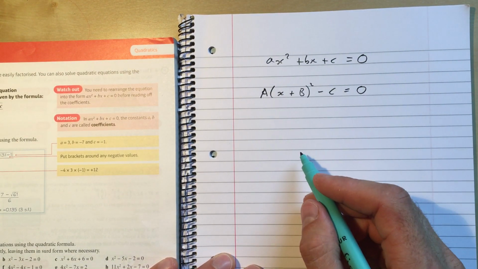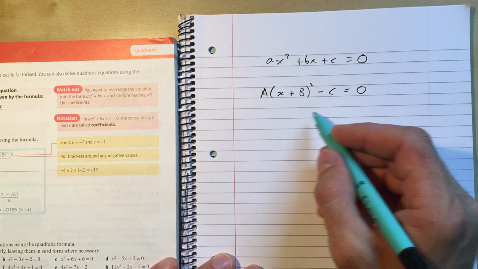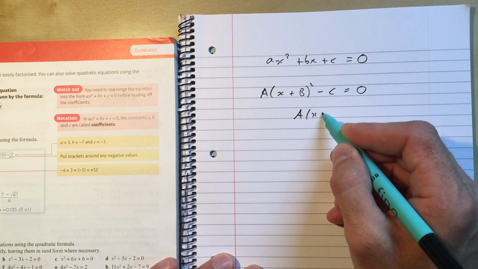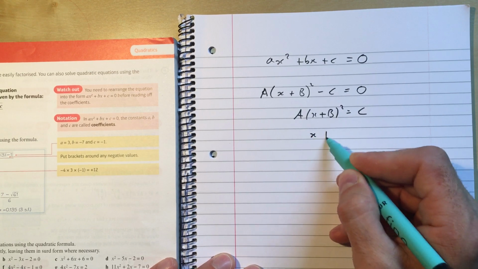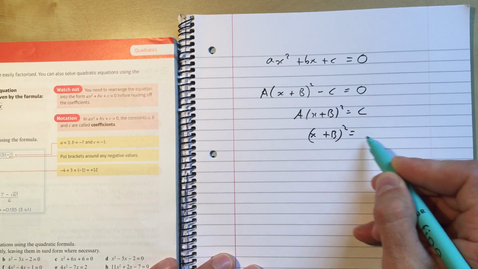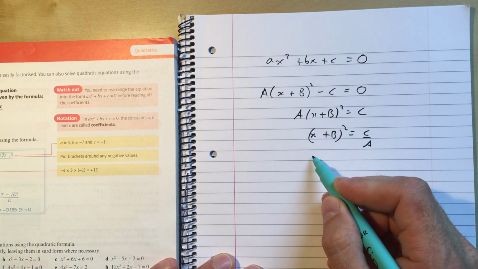If I've got something that looks like that, I can solve it with the balance method because I can add C on both sides. And I would get this. I can divide by A on both sides. And I can square root.